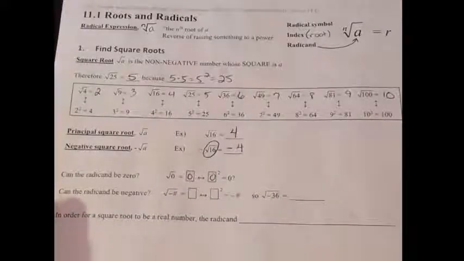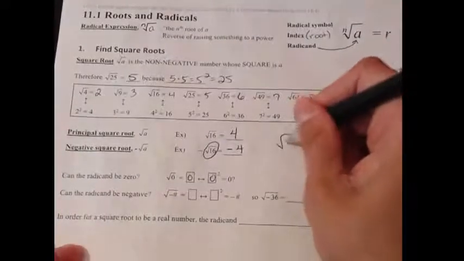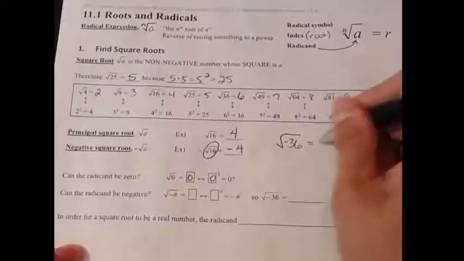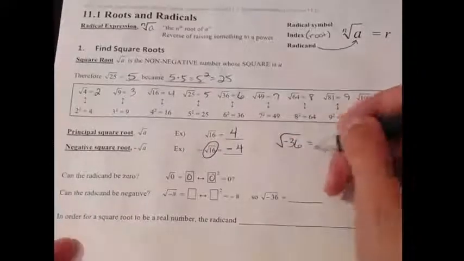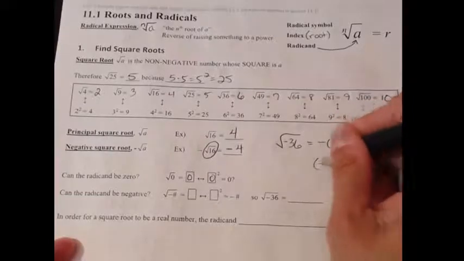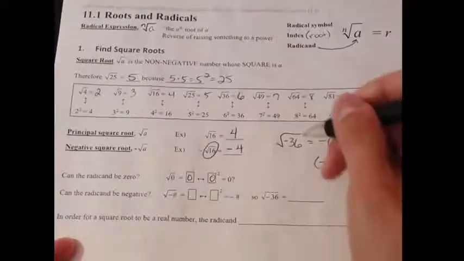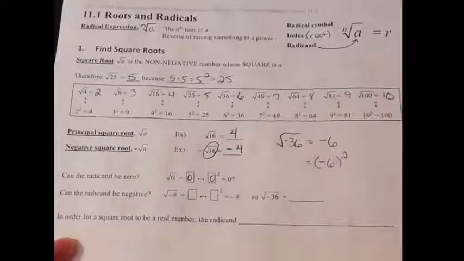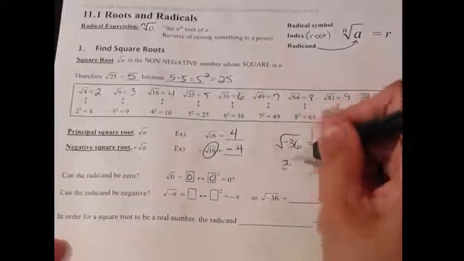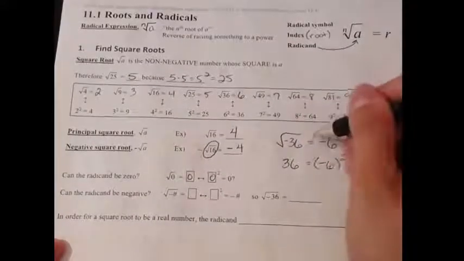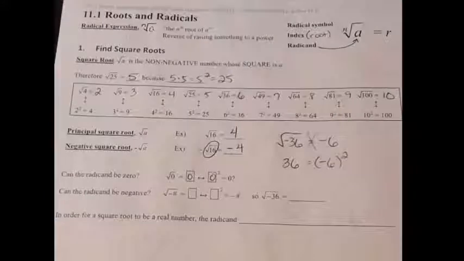But can the radicand, and remember we're talking about square roots, can the radicand be negative? Is it possible, for instance, to take the square root of negative 36 and say that, okay, it's just negative 6? Well, let's test that theory. Because my root is 2, I should be able to take my solution here and square it so that I can get the original radicand. But here's the issue. Negative 6 times negative 6 is actually a positive 36. So this is actually not valid at all.